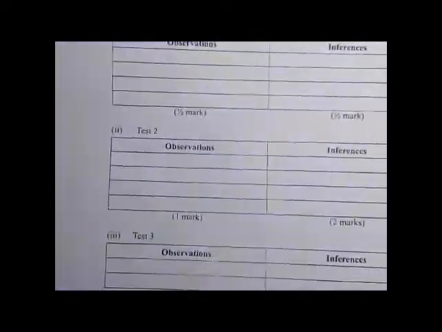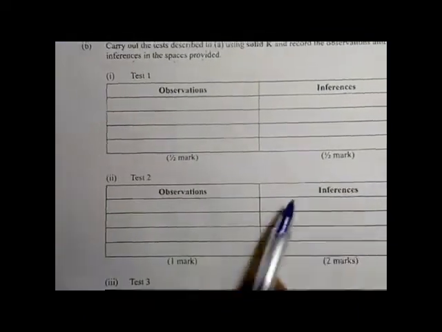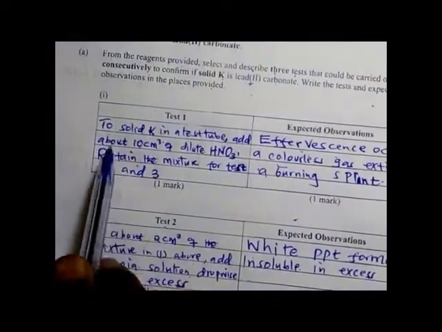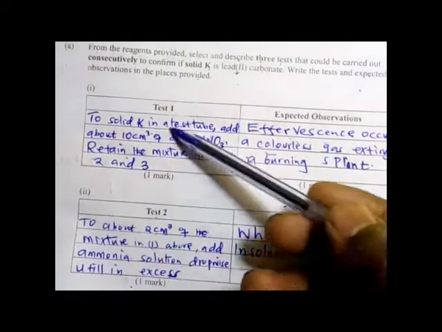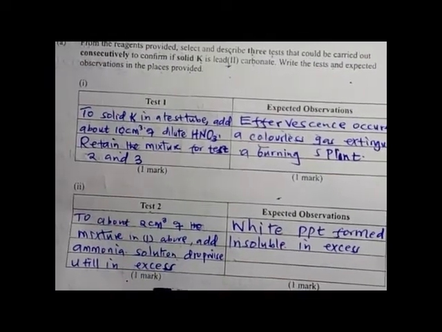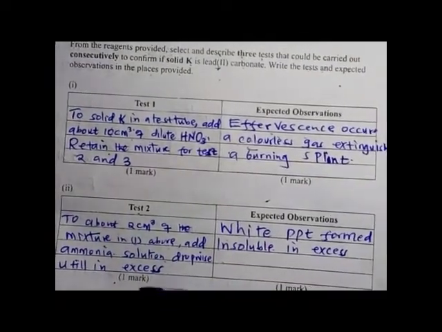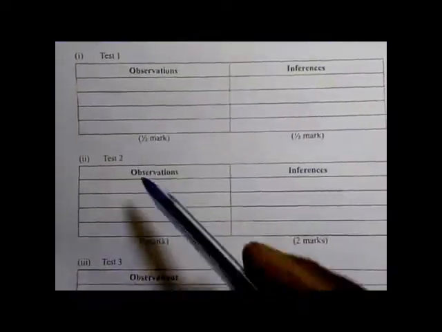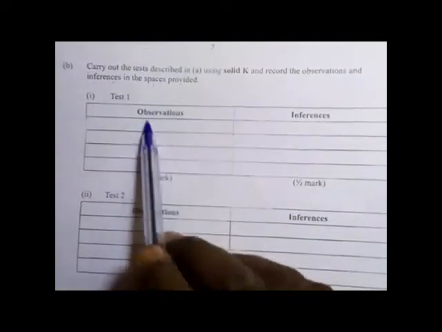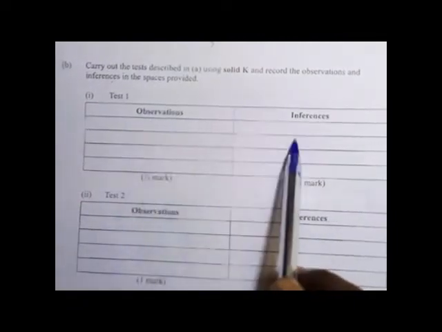So here they were supposed to carry out this now practically. Remember, the earlier part was just being written, showing the understanding you have of these things. But here they were supposed to do it, and then state the observation and then the inferences.